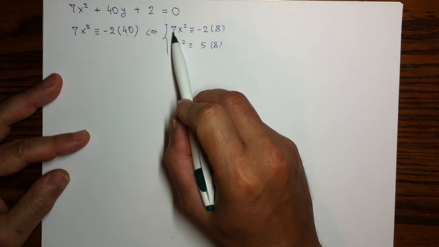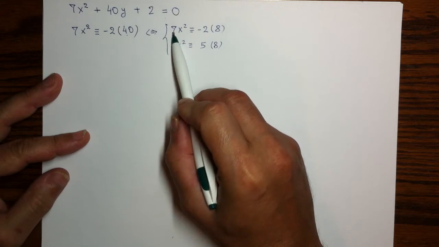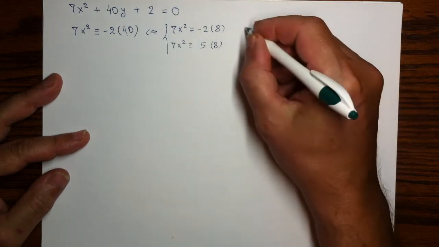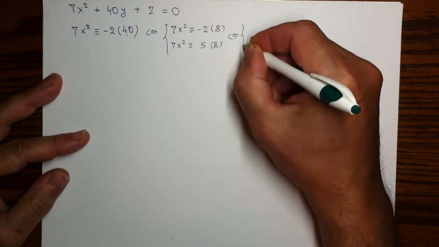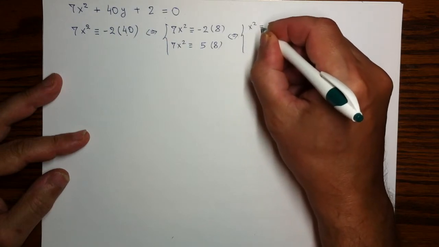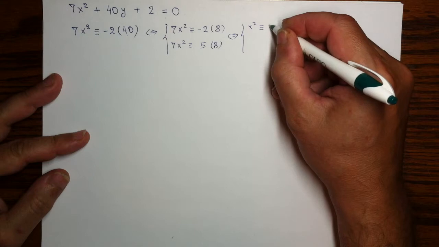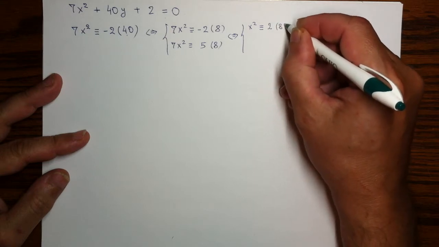And 7 is the same as negative 1 modulo 8, so we can cancel it out, simplifying it into x squared being congruent to just 2 modulo 8.